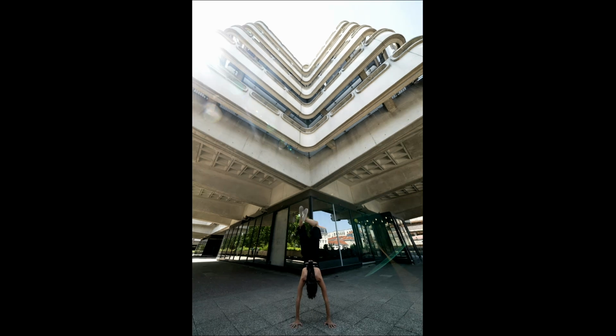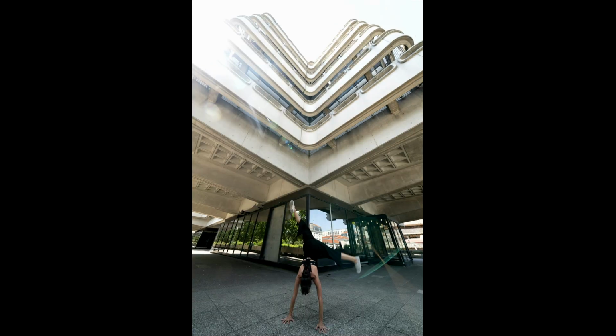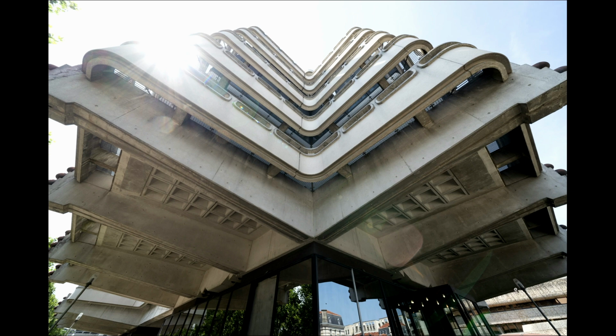But when I was done shooting her doing her little fun, I decided to take a shot of the building itself. And once I really started tilting up, so it's not a slight tilt where I'm trying to minimize it, but I'm going with it, I'm really embracing the fact that I'm tilting up, then I go for extremes. I get a little closer to the building.